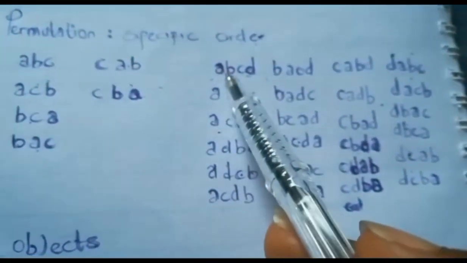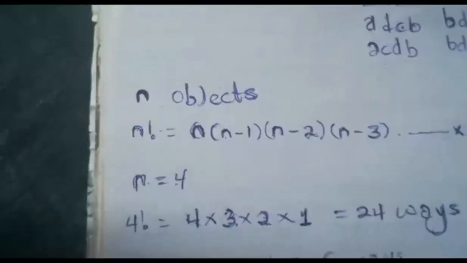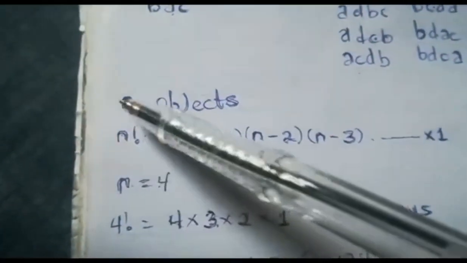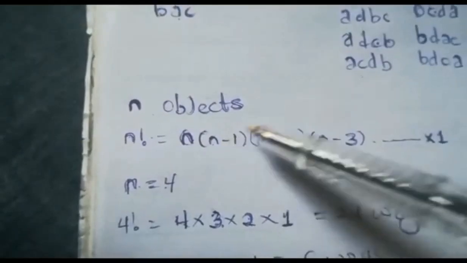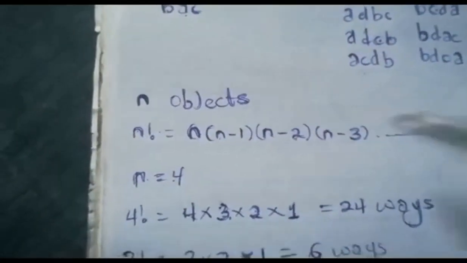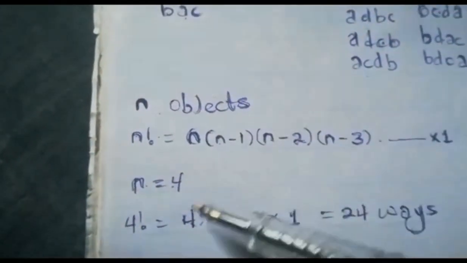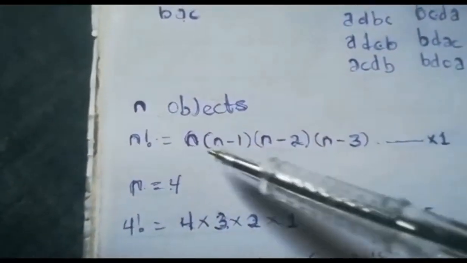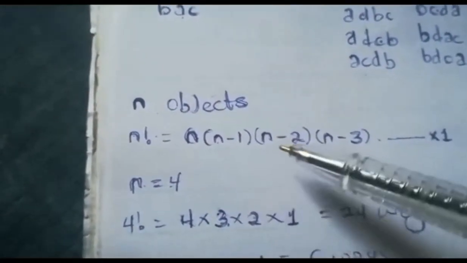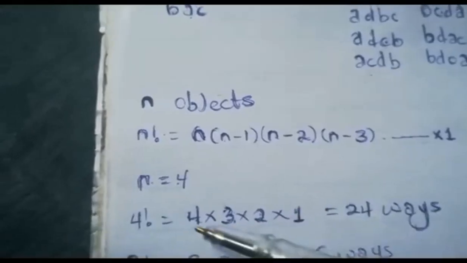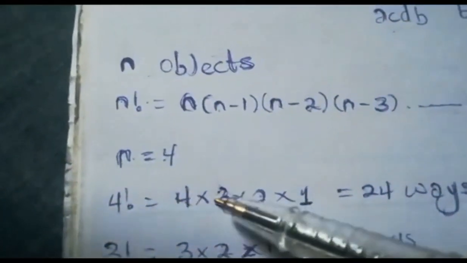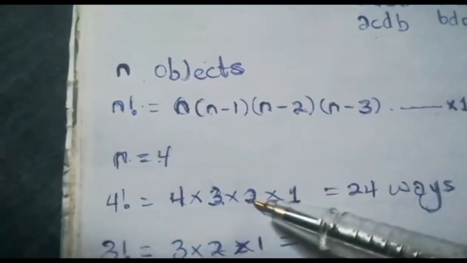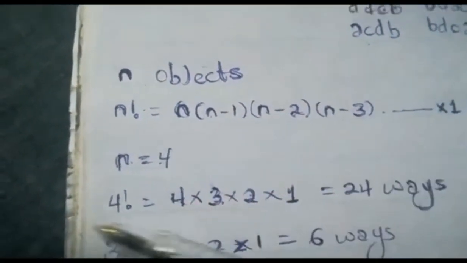So n factorial is n times n minus 1, n minus 2, all the way to 1. Now with n equal to 4, you do 4, then 4 minus 1 is 3, 4 minus 2 gives you 2, 4 minus 3 gives you 1. So you are just reducing it by 1. 4 times 3 times 2 times 1. 4 times 3 is 12, 12 times 2 is 24. So that's 24 ways of arranging 4 objects.